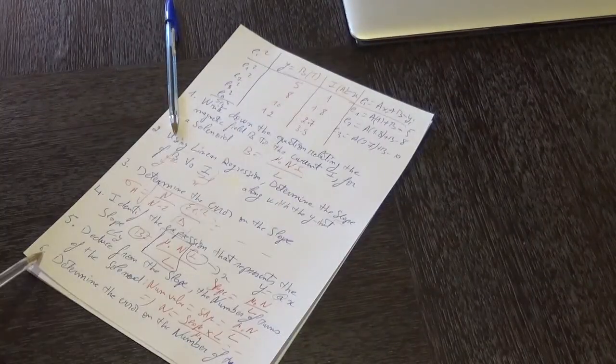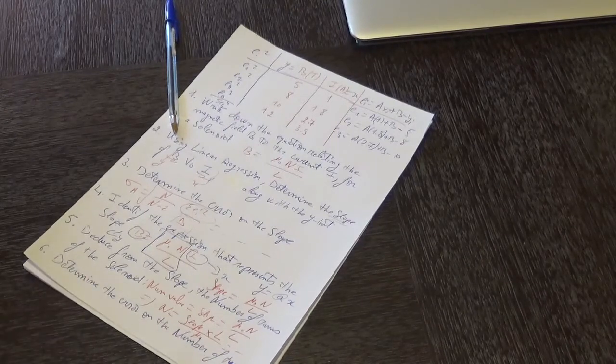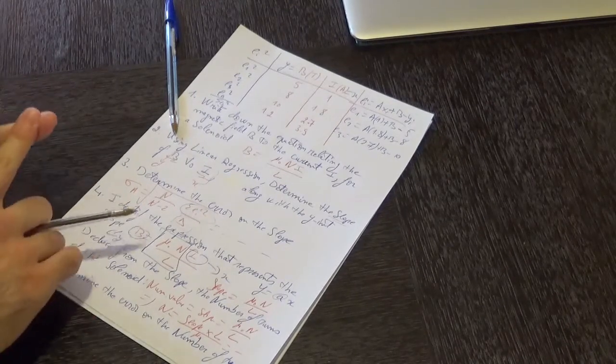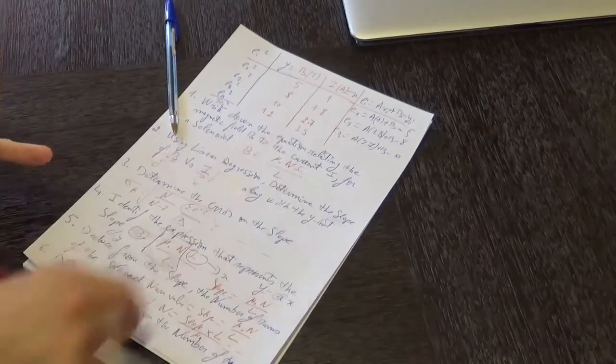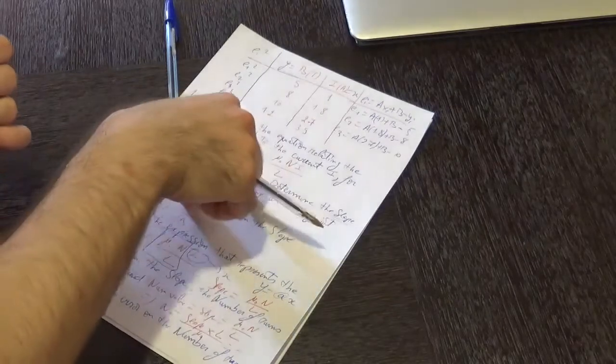Now in question number 6, they are asking you to determine the error on the number of turns. Now how can we determine the error in that case? Which method are we going to apply? Is it standard deviation, is it linear regression, or is it propagation of error? Now of course it's not going to be the standard deviation, since you don't have a set of measurements that all belong to one quantity that you want to find their average and the error on the average.